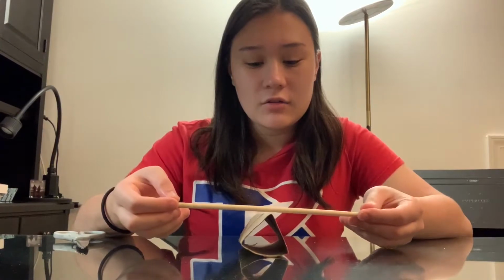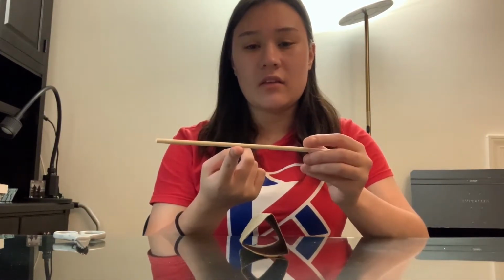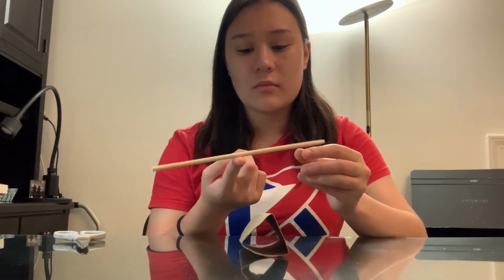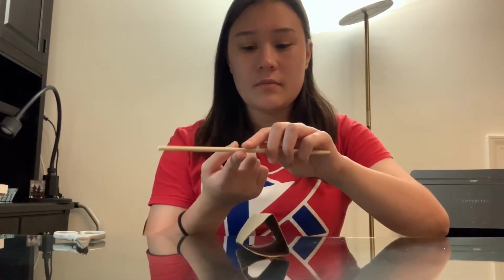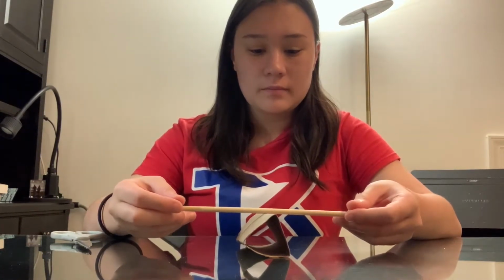If you want, you can try to find the equilibrium of your bar and get it to balance. An easy trick to do that is to use your finger as the fulcrum until you find the equilibrium. And then once you find the equilibrium, you can place your bar back on the fulcrum.